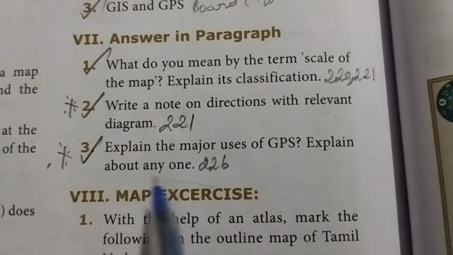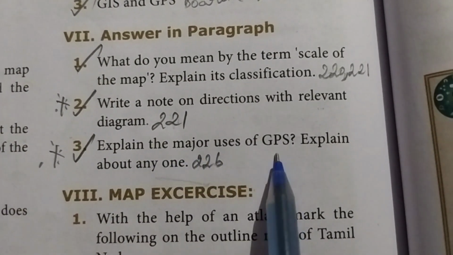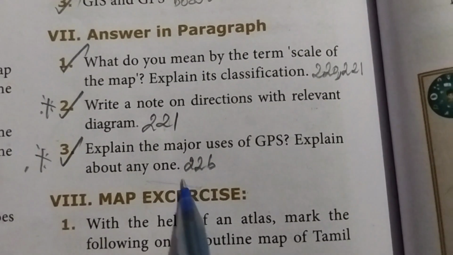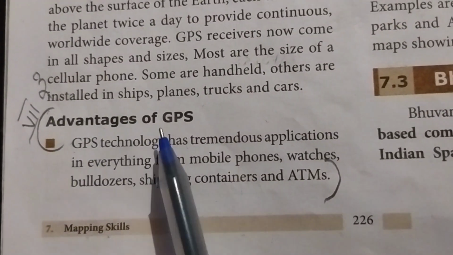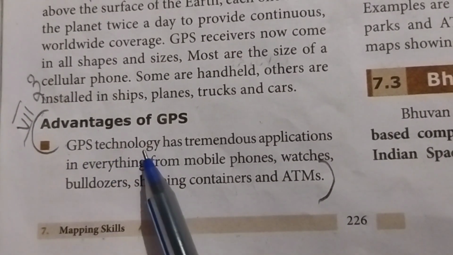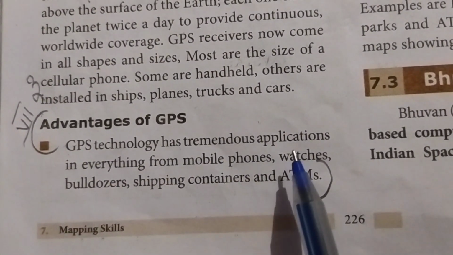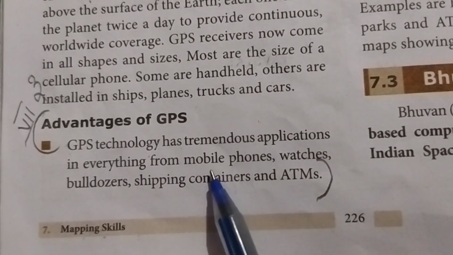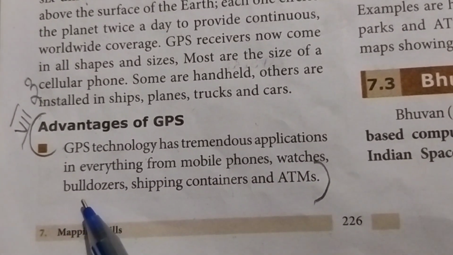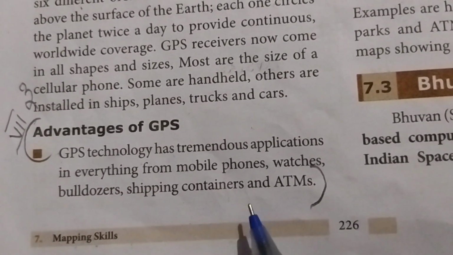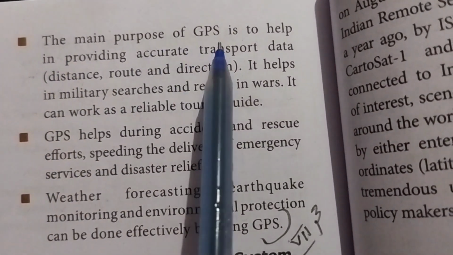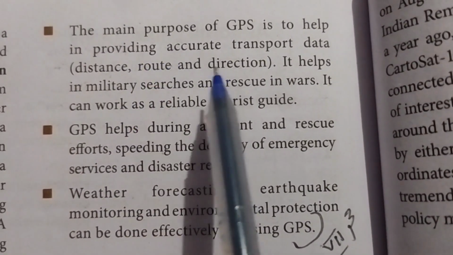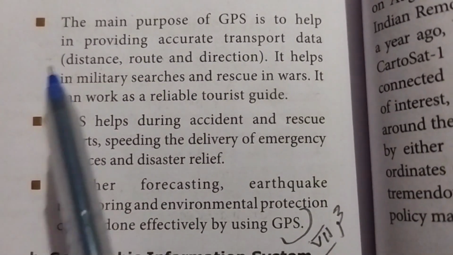Third question, explain the major uses of GPS. Explain about any one. Take page number 226. Advantages of GPS. GPS technology has tremendous applications in everything from mobile phones, watches, bulldozers, shipping, containers and ATMs. Second point, the main purpose of GPS is to help in providing accurate transport data, distance, route and direction.